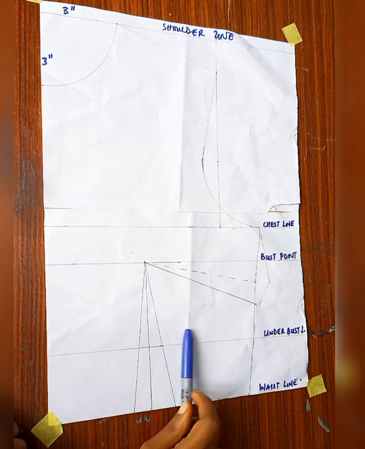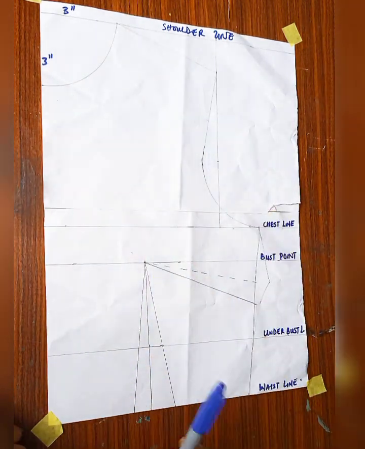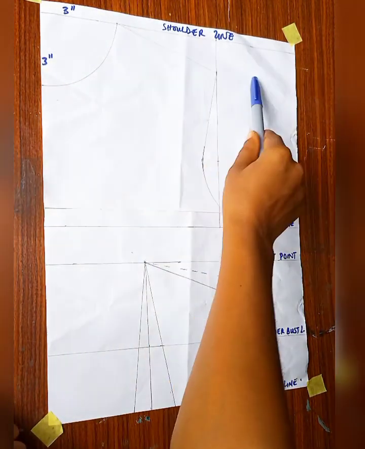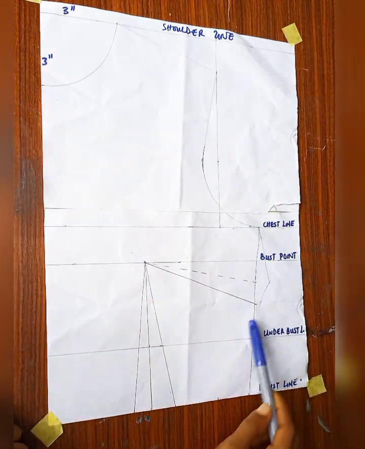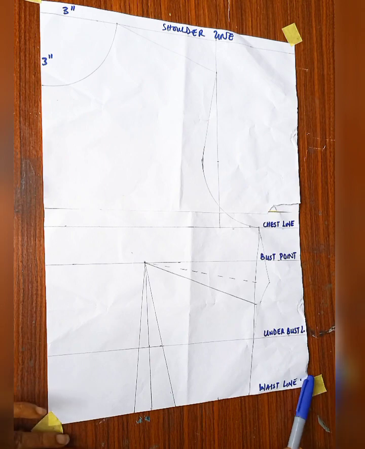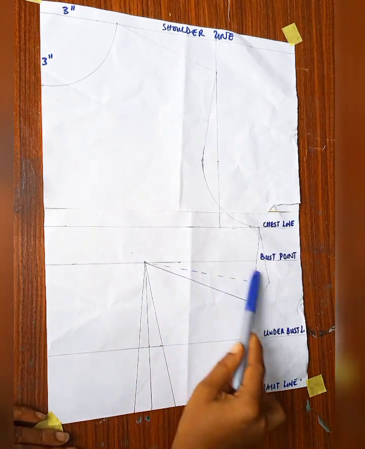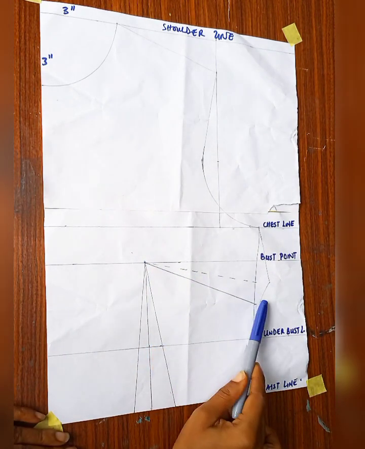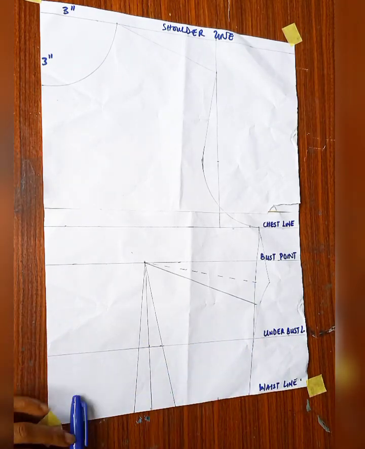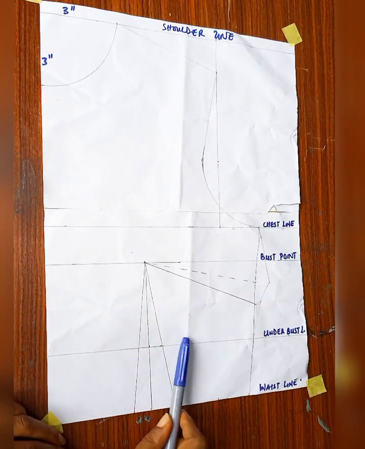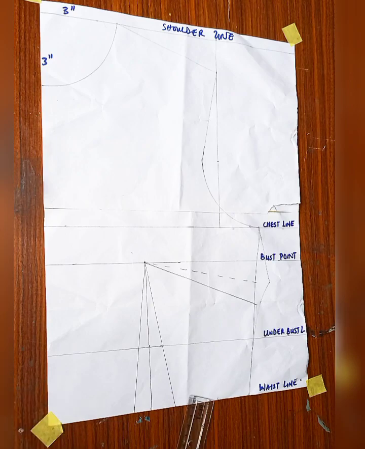Welcome back, creative designers. So to start with, we'll be needing our basic bodice block. In case you don't know how to draft that, there's a video on the channel already on how to draft a basic bodice block. So here we have the chest line, bust point, under bust line, waistline, and we have the bust difference, which is 2 inches. We call that the bust dart. Okay, so this is exactly what we will be needing in order to draft that.